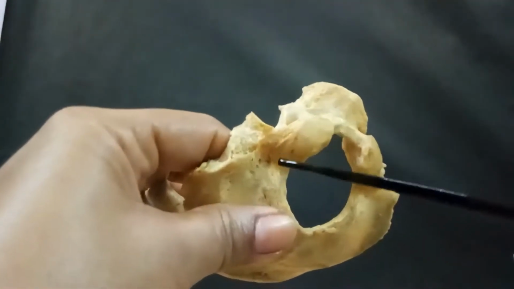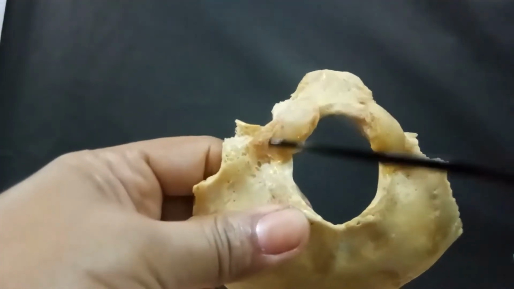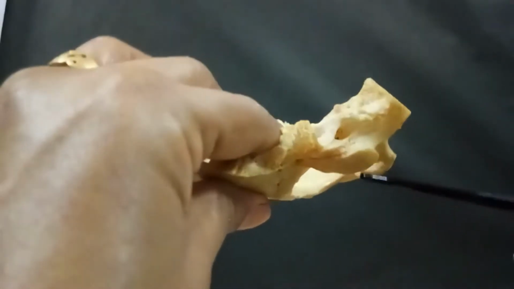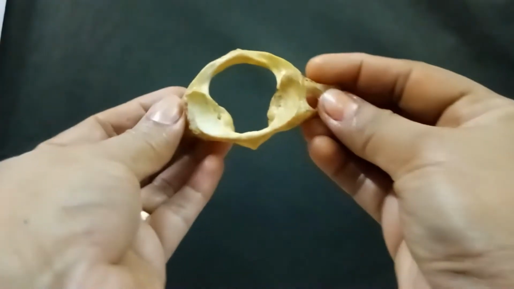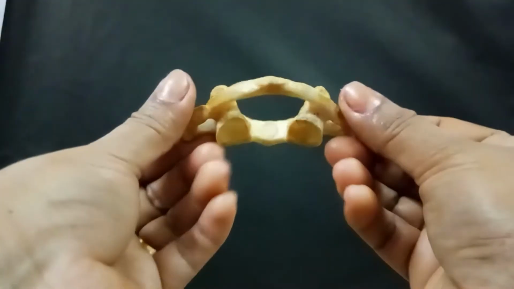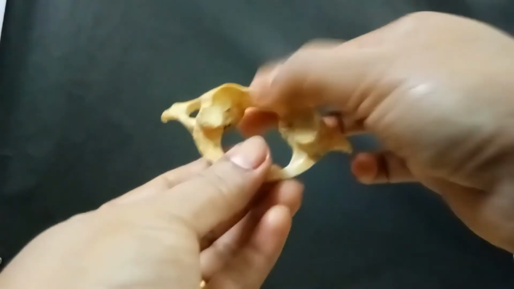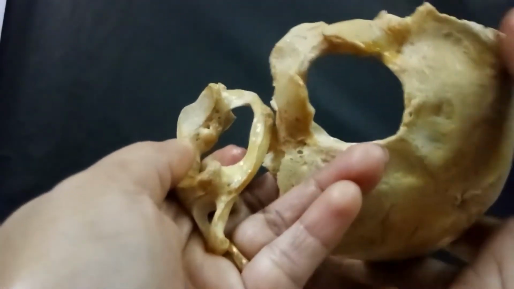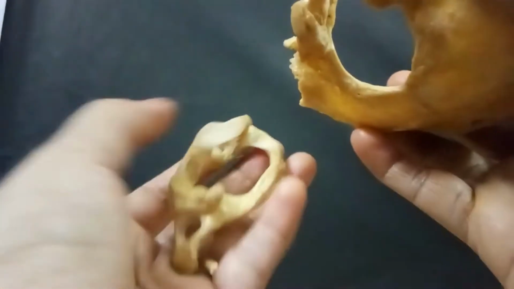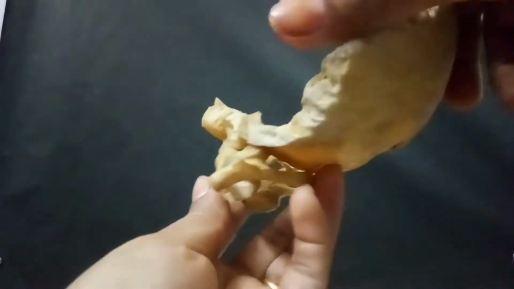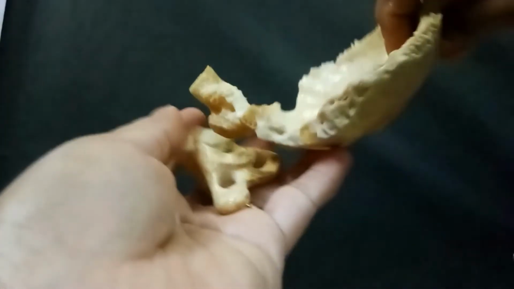As you can see, these occipital condyles are convex. They are obliquely placed and they are oval or reniform in shape. These occipital condyles will articulate with the first cervical vertebra, that is the atlas. The atlas is a ring-like bone. It has a small anterior arch, a long posterior arch, and two lateral masses. The occipital condyles will articulate with the superior articular facets of the lateral mass of the atlas and form the synovial atlanto-occipital joint.